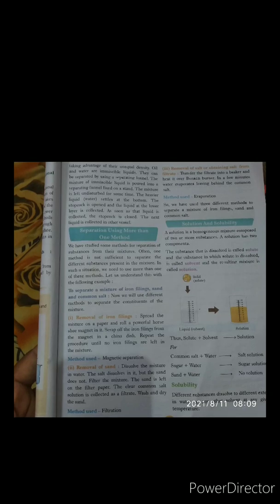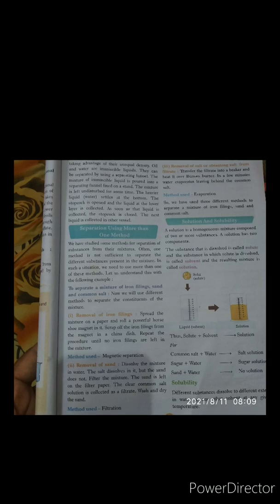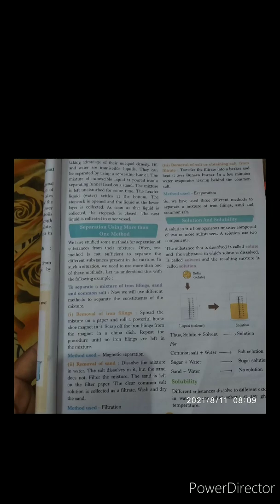The stopcock is opened and the liquid in the lower layer is collected. As soon as that liquid is collected, the stopcock is closed. The next liquid is collected in another vessel. Okay, that is the liquid of oil and water.